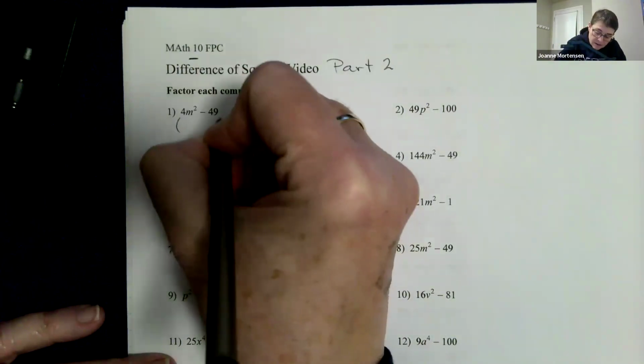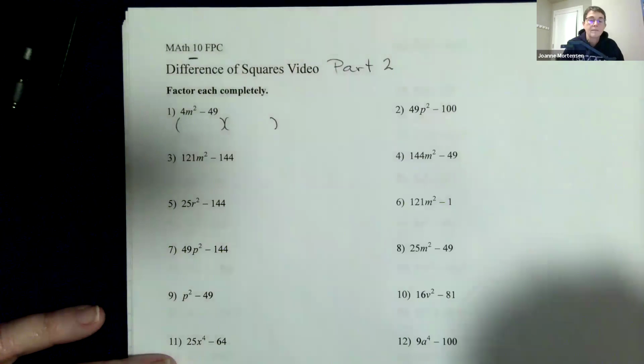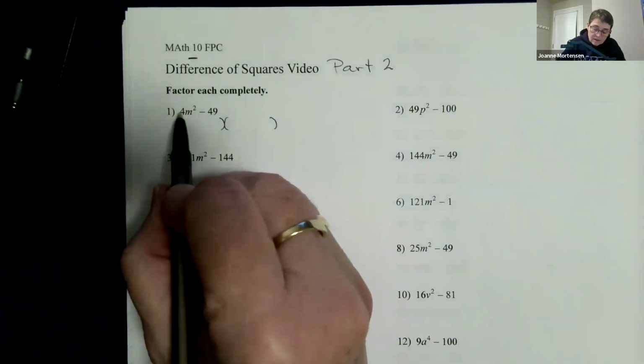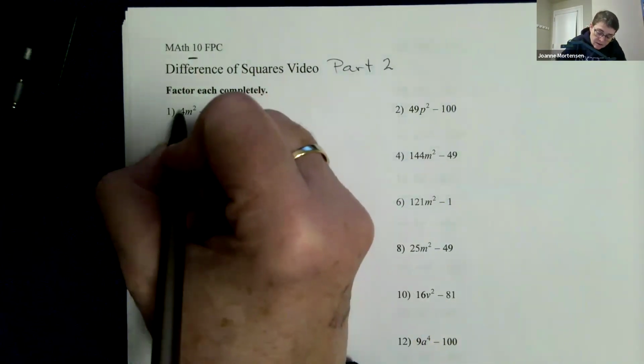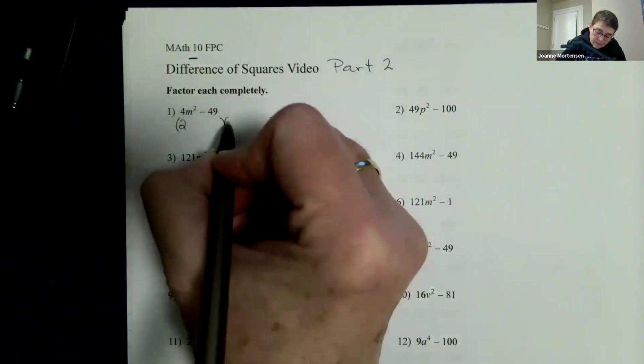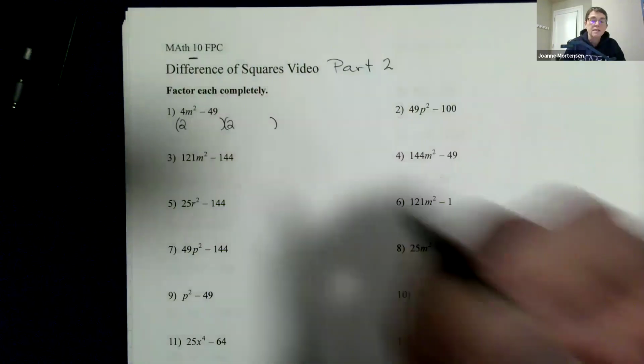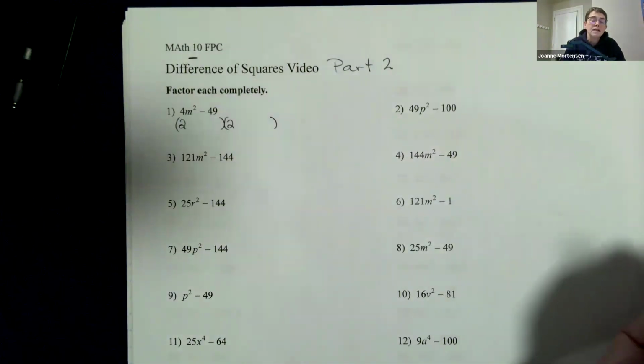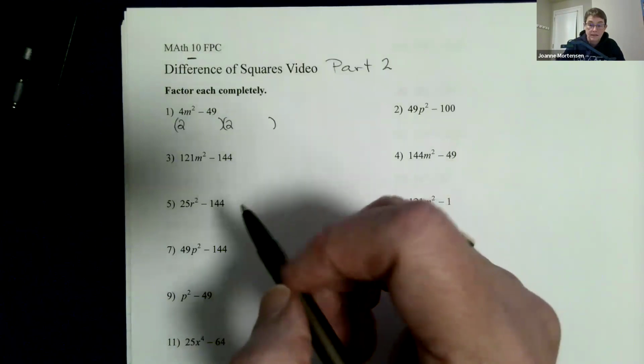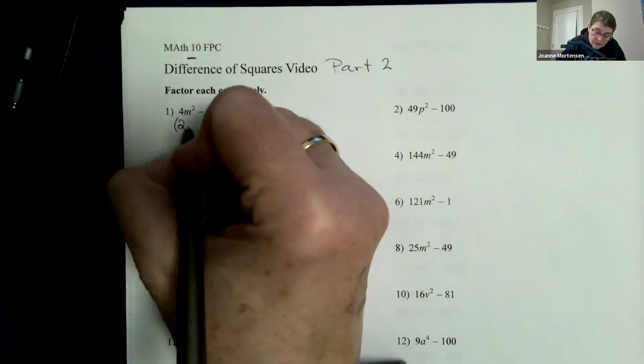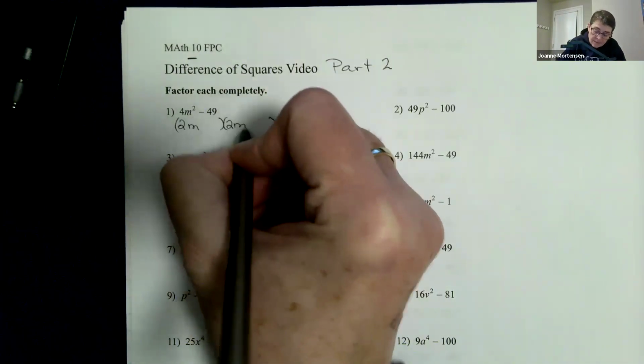So you draw 2 sets of brackets and we take the square root of the first one. So that's square root of 4 is 2. And we discussed in the previous video that when you have variables, all you need to do is divide the exponent that's there by 2. So it's going to be m and m.